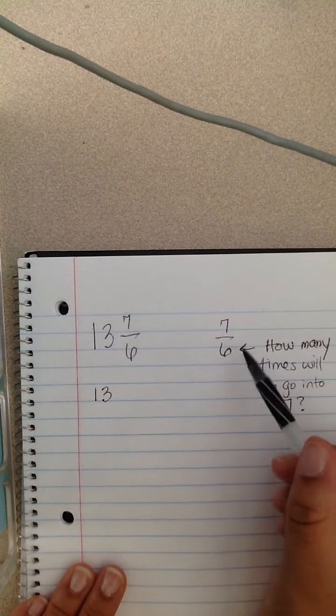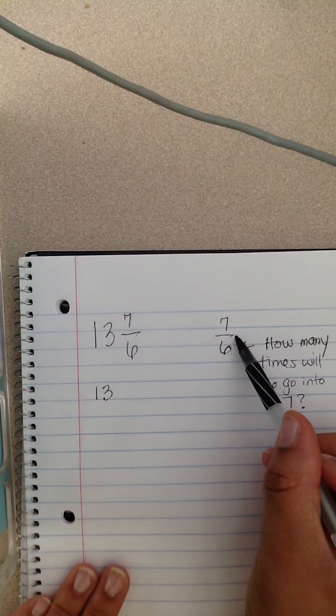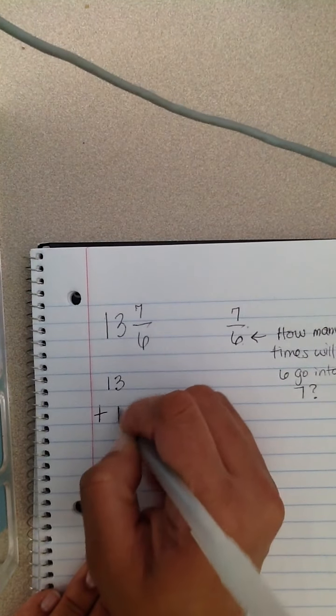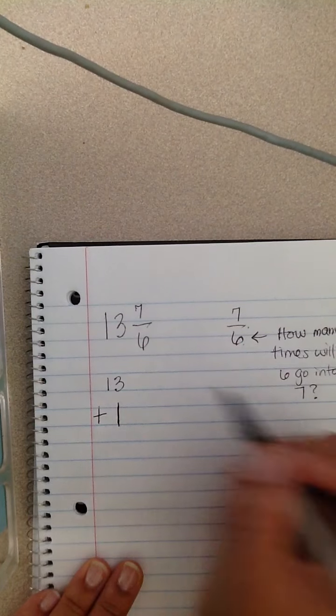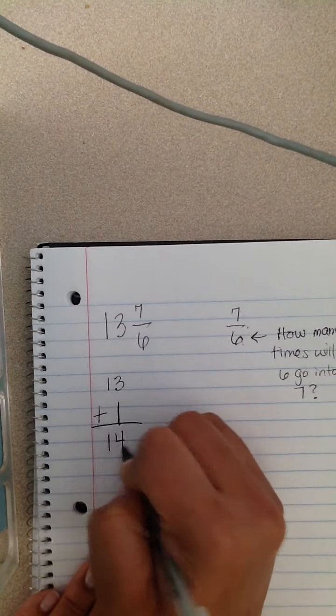Okay. 6 into 7 only goes one time. That means that one time that it goes into 7 is another whole number that I'm able to make. So it goes in one time. So I add that to my whole number that's already over here. So that gives me 14.